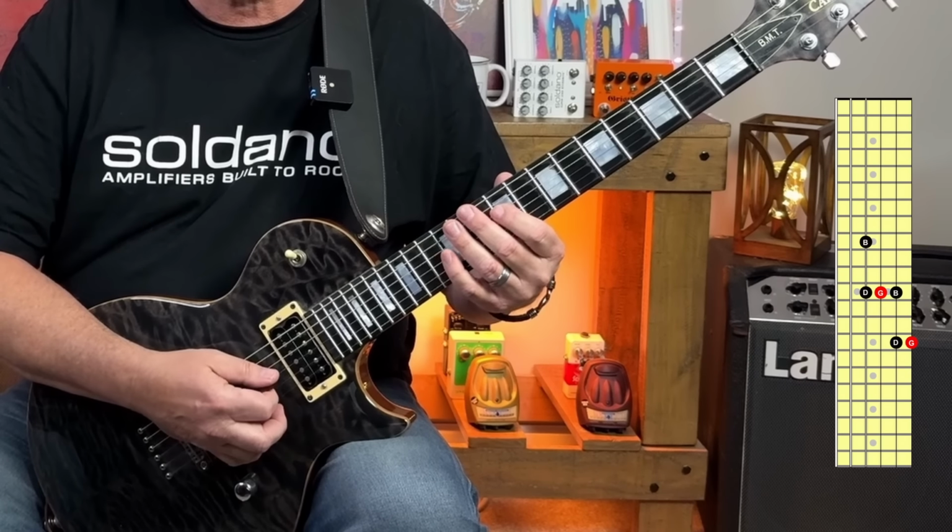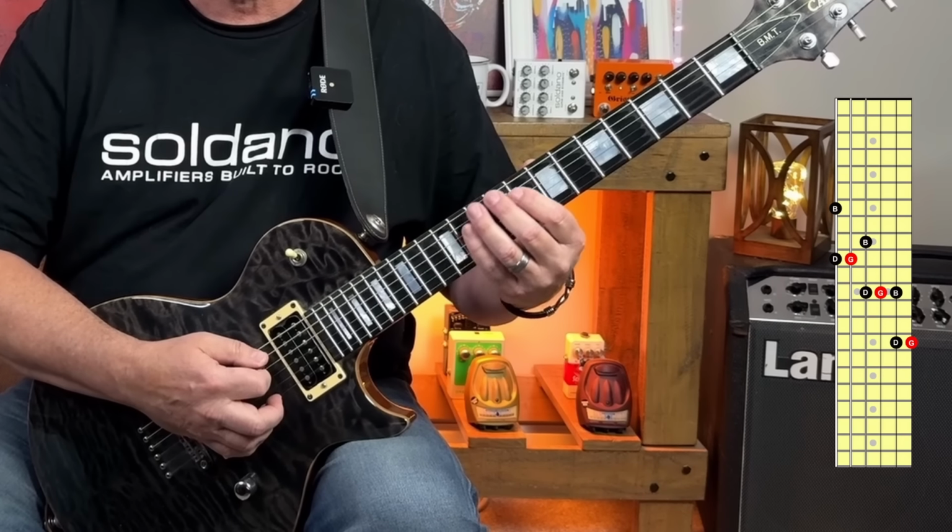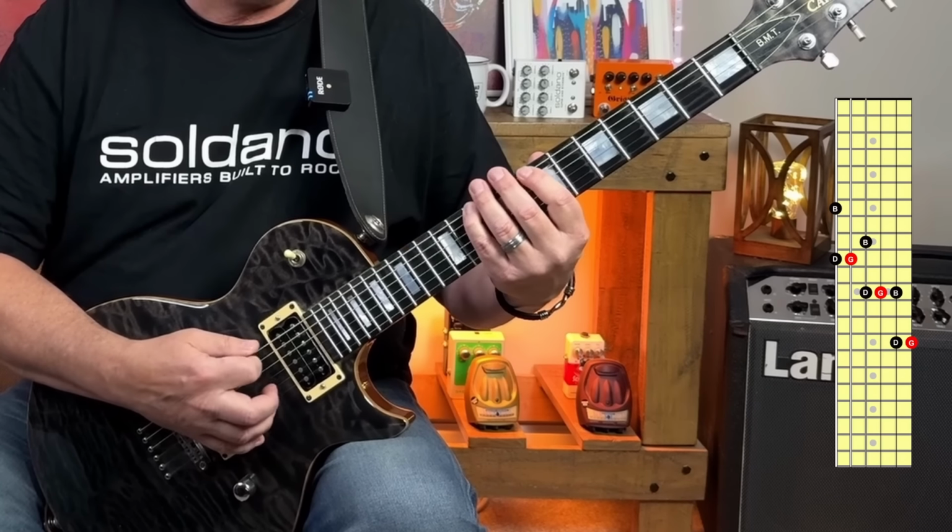And one more time, we're going to go over 2 strings to the A string, down 2 frets to the 10th fret. Here's our G note, D, and B.